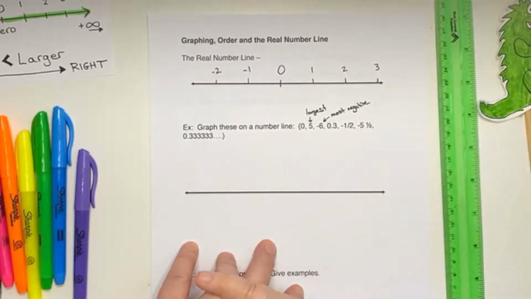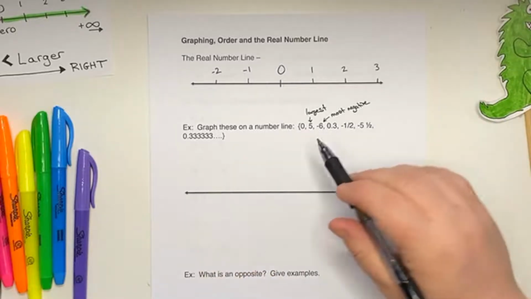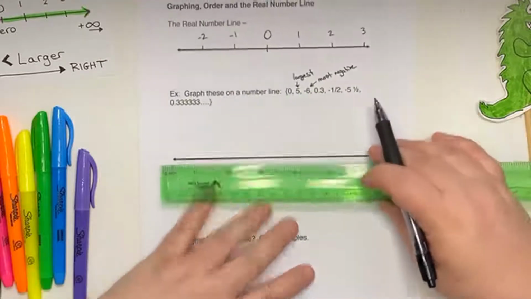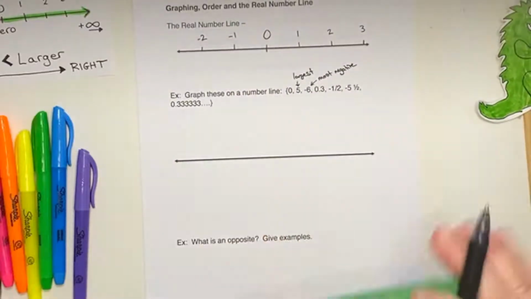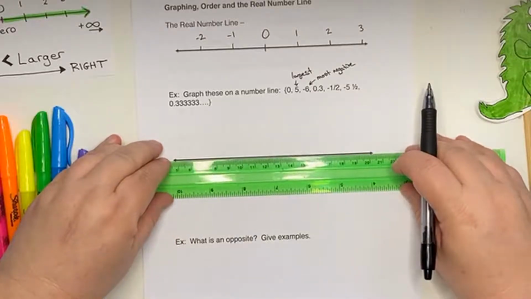Again, I could also call it the smallest, but I think sometimes we get into trouble because people think of that as being tiny instead of big negative. So I have to get all the way from +5 over here to a -6 over here. So, you know what? I'm going to cheat and use my centimeters.